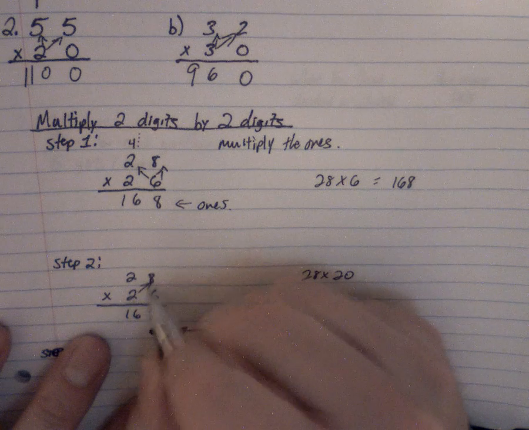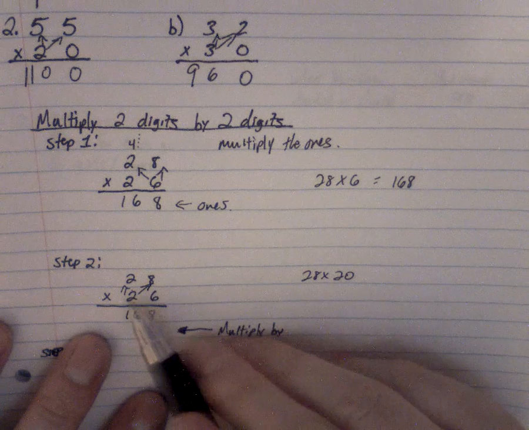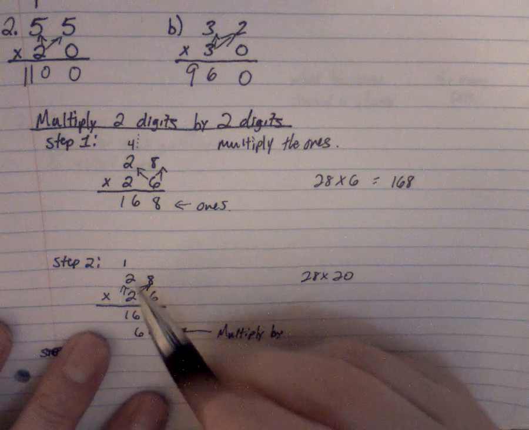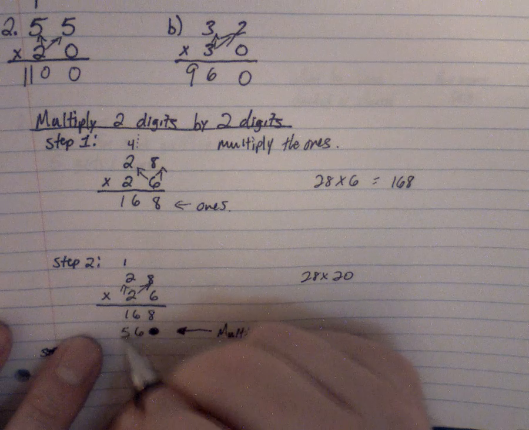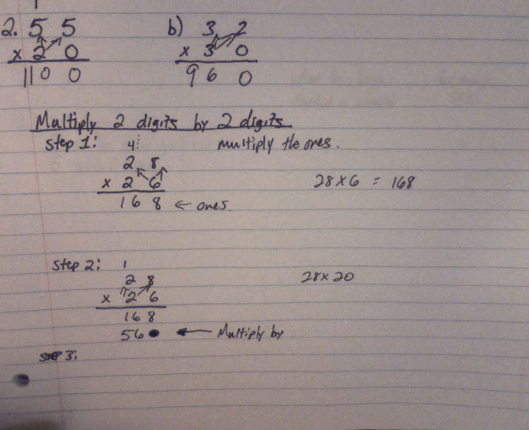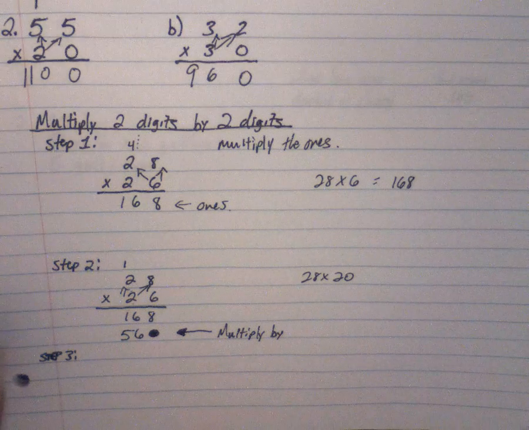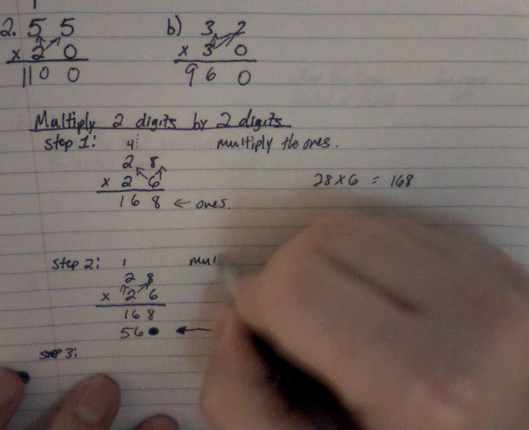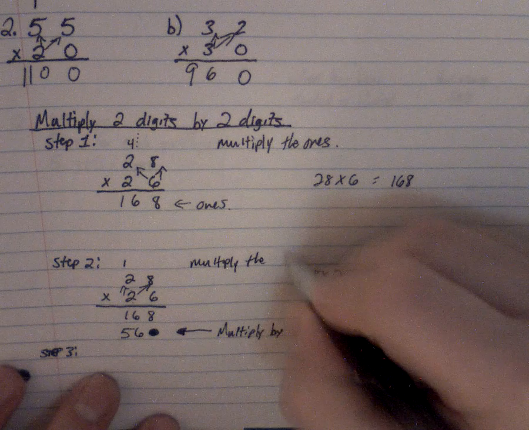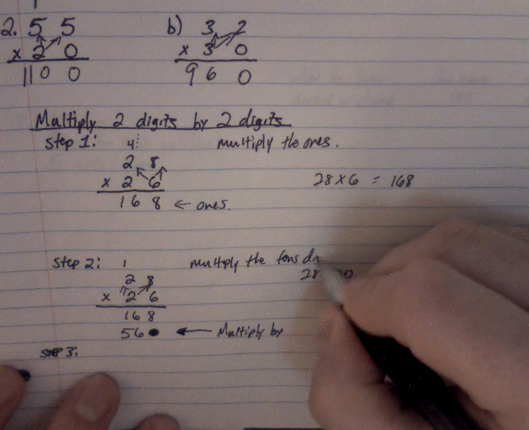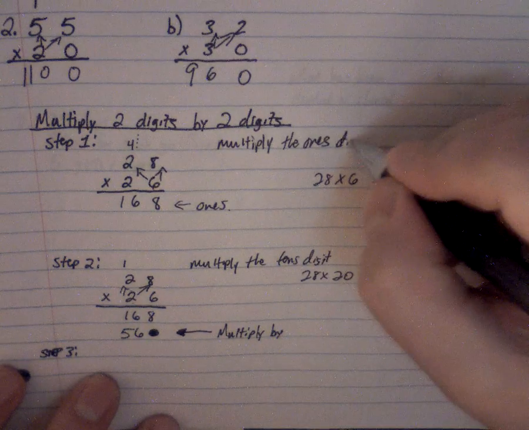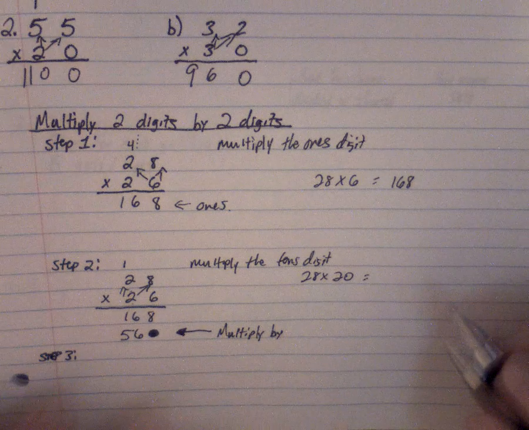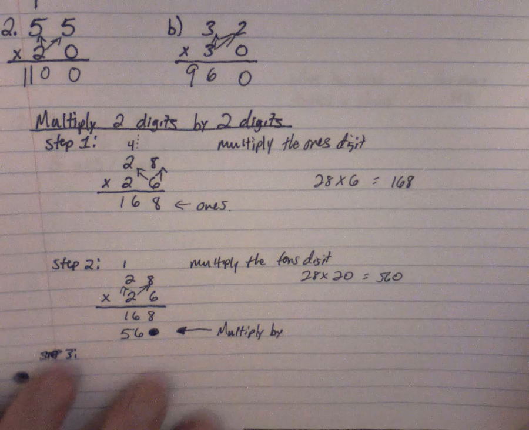And then what we're going to do is multiply our numbers together. So 2 times 8, which is 16, and we're going to add a 1. 2 times 2 is 4, adding 1 gives us 5. Okay? So that's steps 1 and 2. Steps 1 and 2 have been completed. So step 2 is multiply the tens digit. Okay, and so we get 28 times 20, which equals 560.